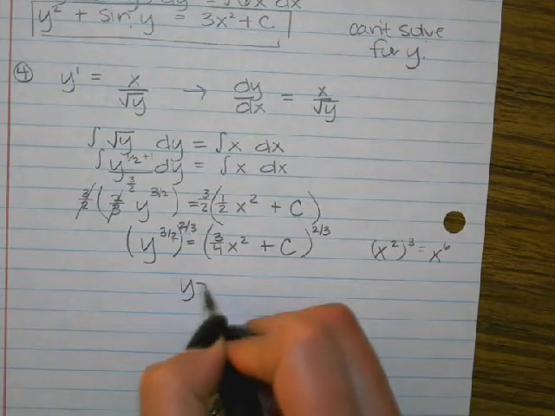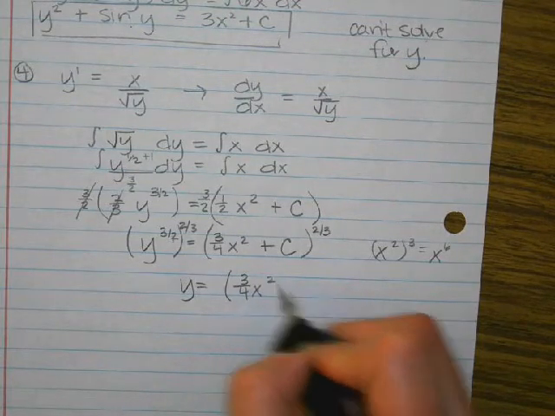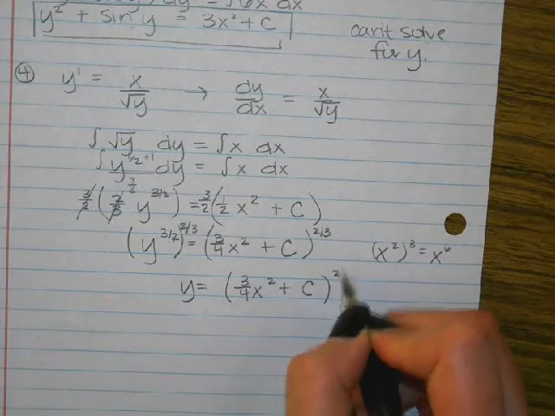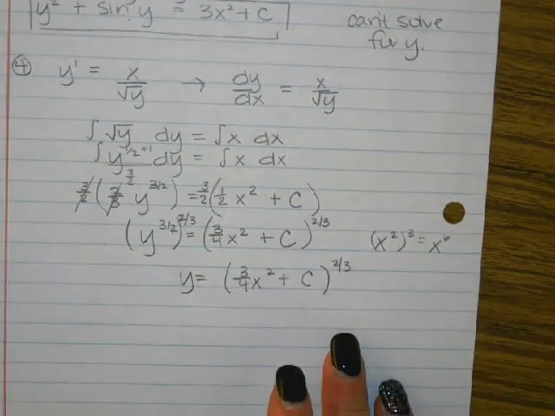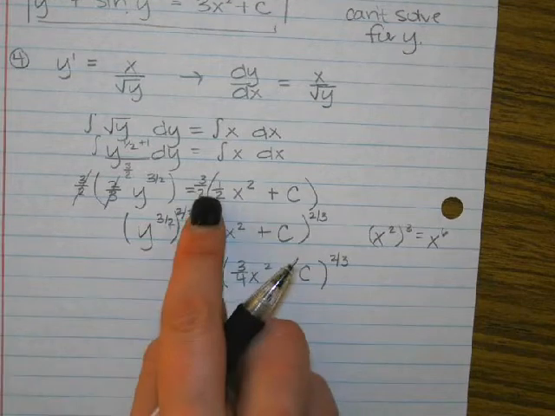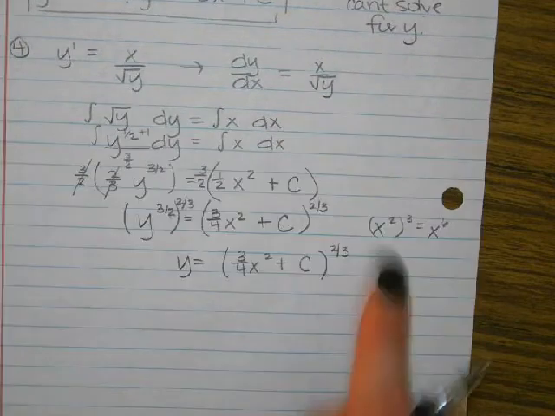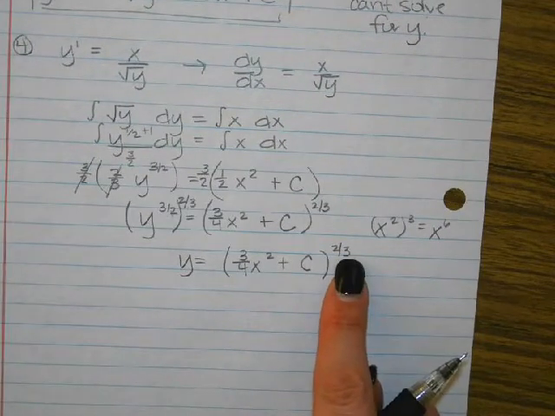So we're going to say our solved equation is 3/4 x squared plus c, and that whole thing is being raised to the 2/3. Does anyone know why this 3 over 2 didn't do anything to change the c, but this exponent of 2/3 includes the c? Anyone know the difference between those two?